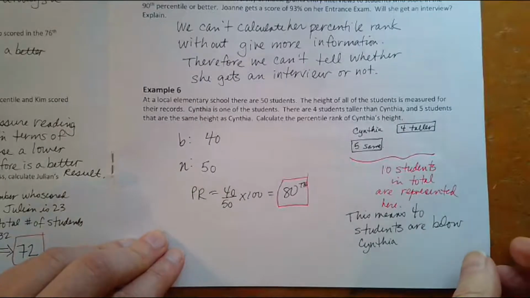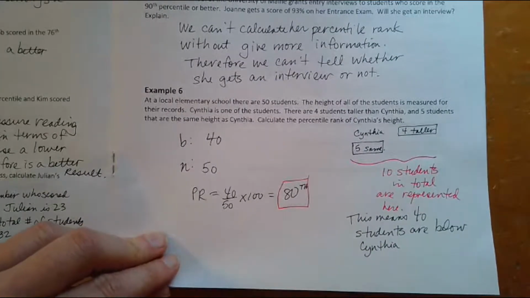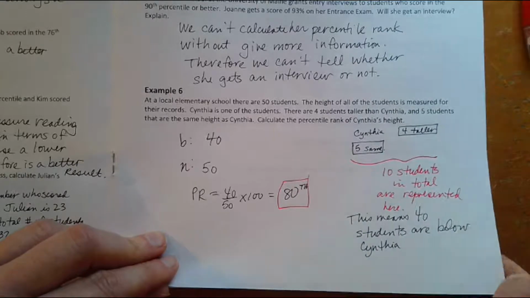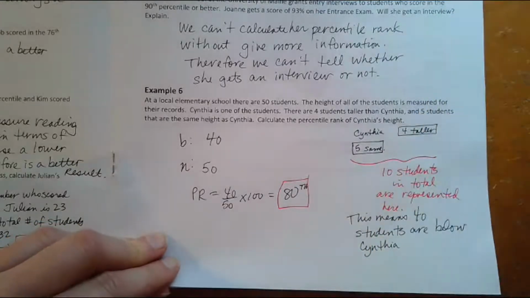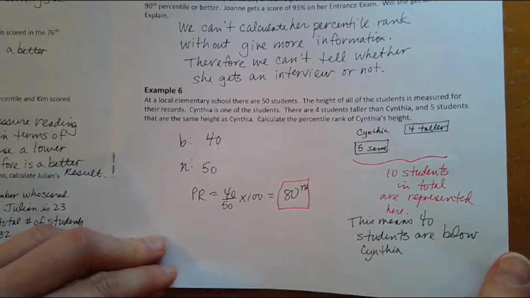So that's it. Just remember, percentile rankings are always this. I didn't have to do any rounding here. It worked out to a perfect whole number. They're always whole numbers because they're your placement in a group. So therefore, they have to be a whole number, and you always round up.